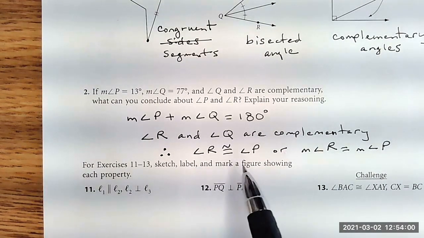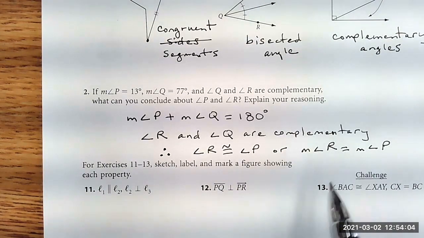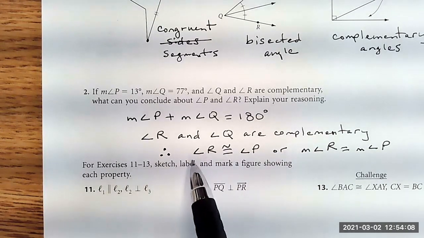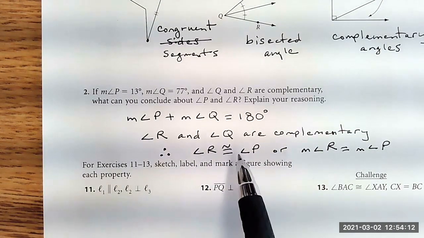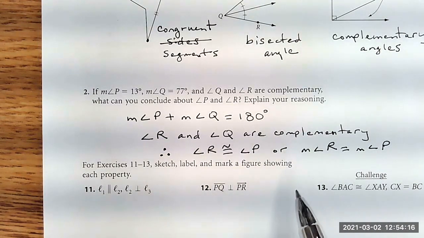Remember that if you're going to use the measure symbol, you need to use equals. If you're saying that a shape is congruent to another, you're not using the symbol for measurement. So congruence between shapes, equal between measures.